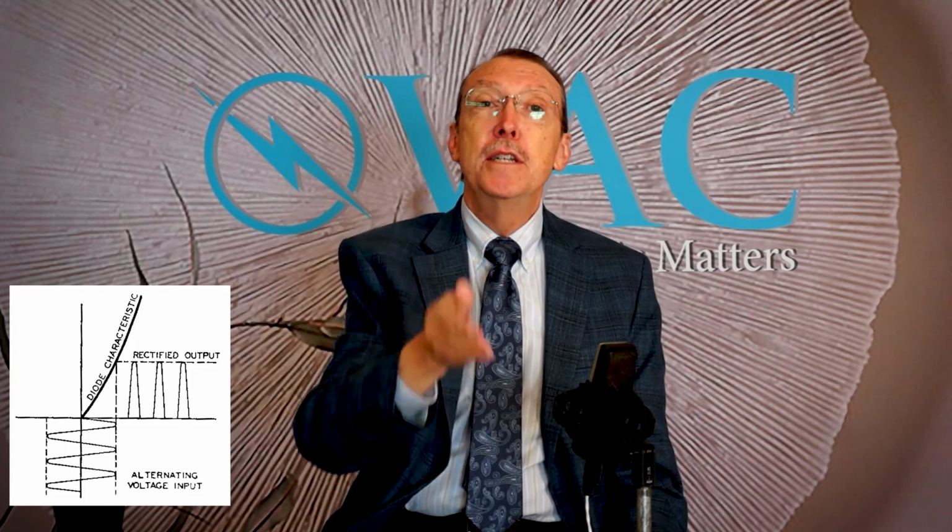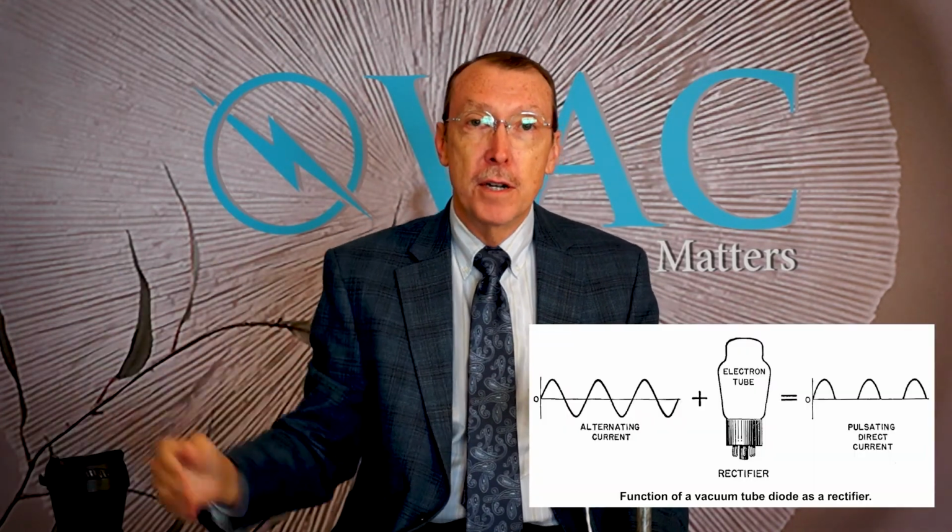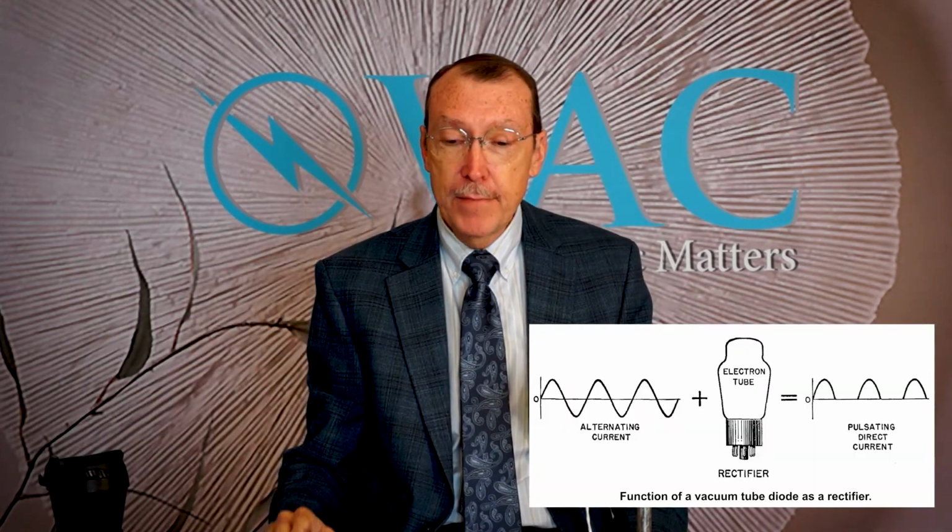It's a one-way device. And it was initially called a rectifier because it's commonly used to take AC waveforms and turn them into choppy DC waveforms, which are then filtered by other power supply elements.